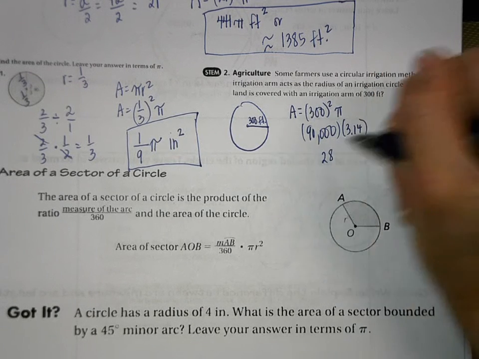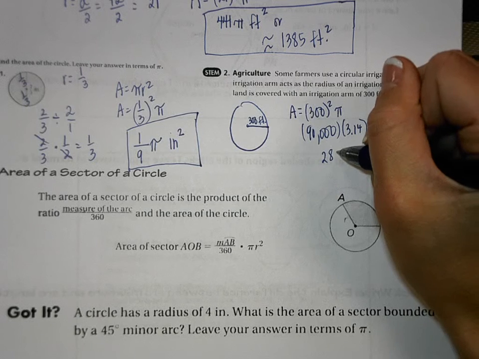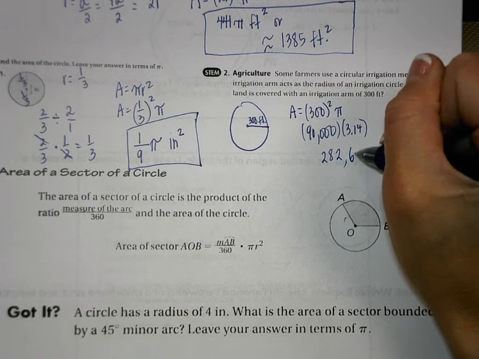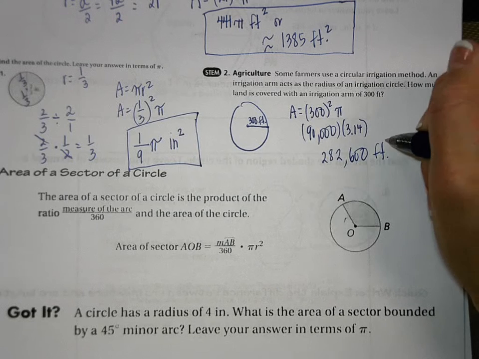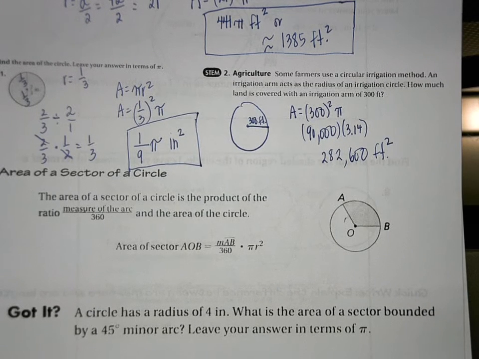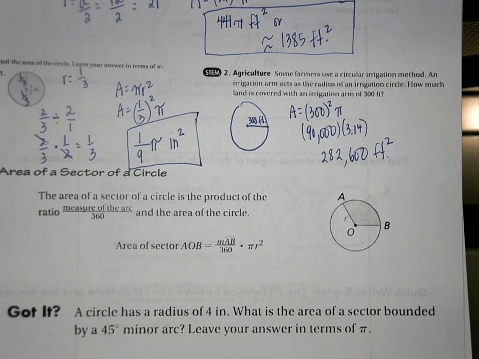Good, and it said round to the nearest foot, so that's 282,600, and it's going to be feet what? Squared. Very good. Maybe it didn't say to round to the nearest foot, but we are. Okay, any questions there?